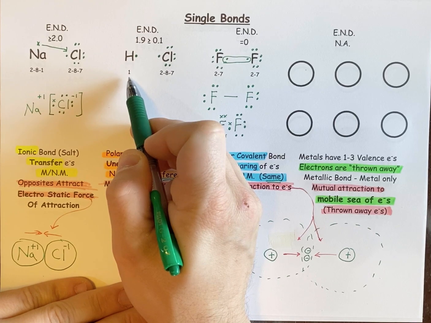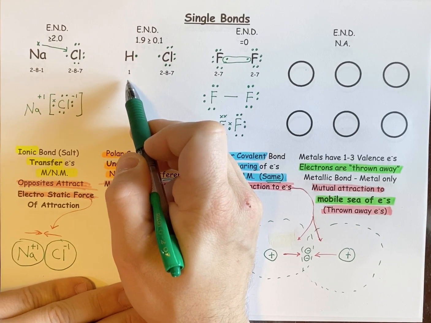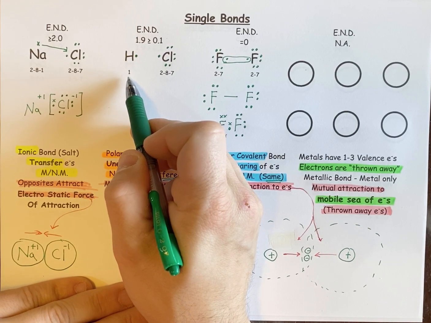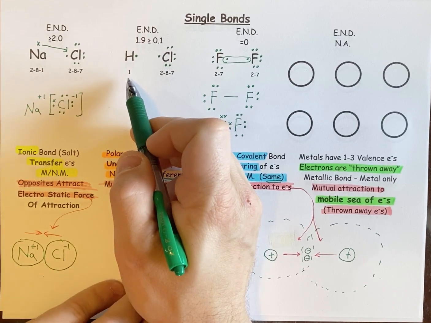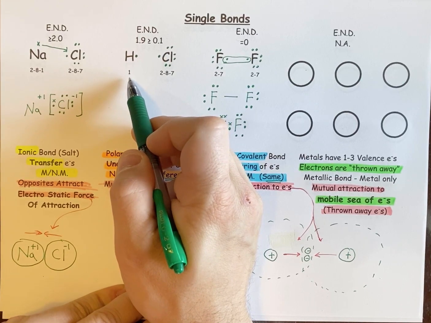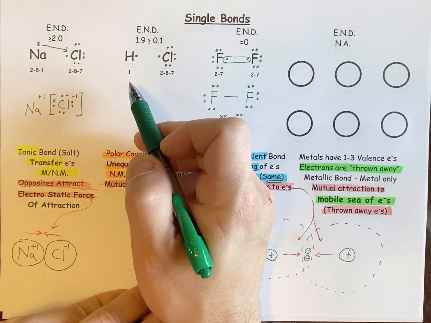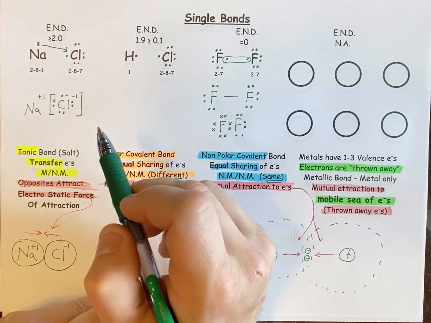Hydrogen has 1 valence electron, and it wants to gain to get to 2 to look like helium, which is a noble gas. It is an exception. You do have to memorize that one. And the other logical thought is if it lost 1, it would have 0, and 0 doesn't sound like a good number of electrons to have when you're trying to become stable.